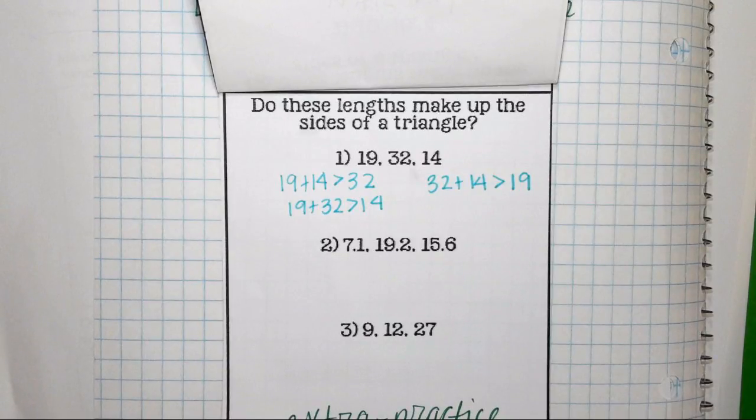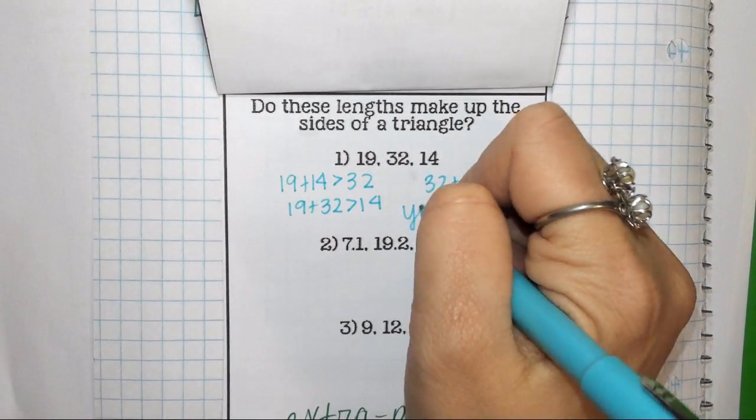Are those all true statements on number 1? Yeah. So, yes, it makes a triangle.